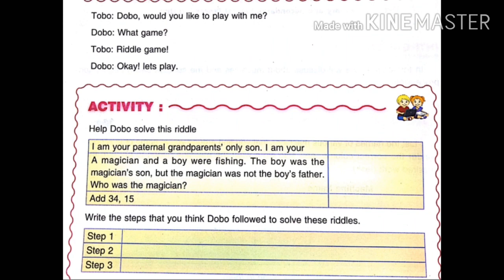Now there is a discussion between two, Tobo and Dobo. I am going to read the discussion for you. Tobo: Dobo, would you like to play with me? Dobo: What game? Tobo: Riddle game. Dobo: Okay, let's play.